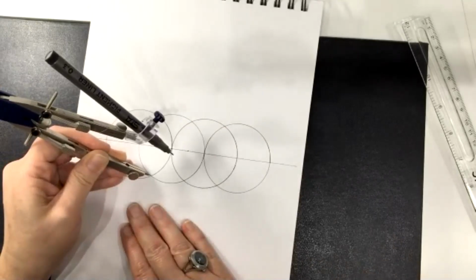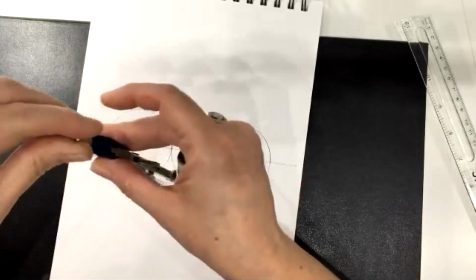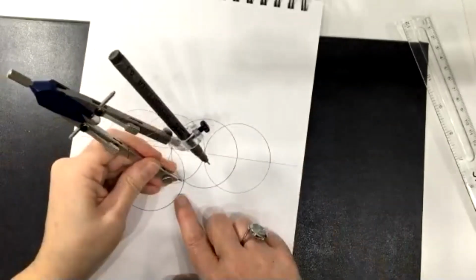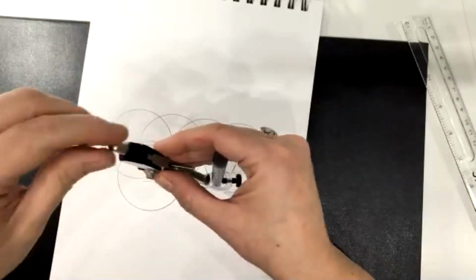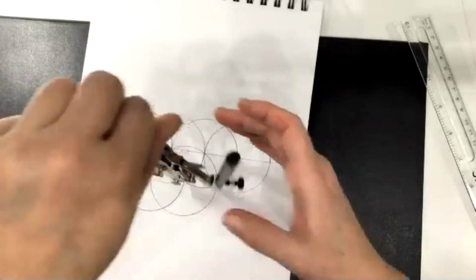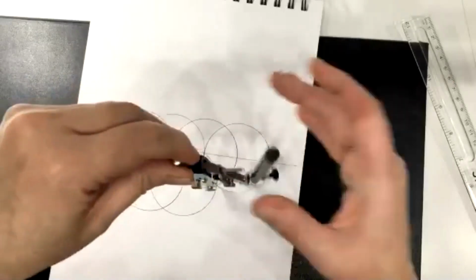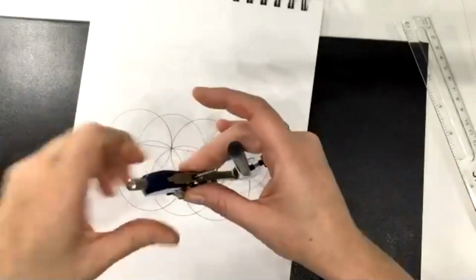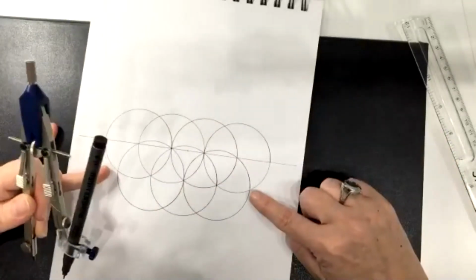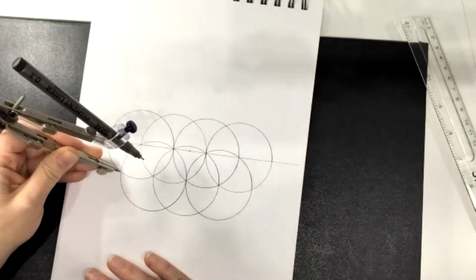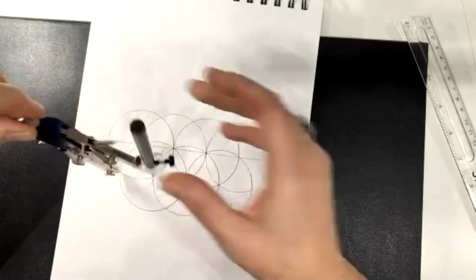So let's have a look. Adding 3 in the intersections I've already got, and then locating the 2 new intersections on the outside, using those to add 1 more either side.